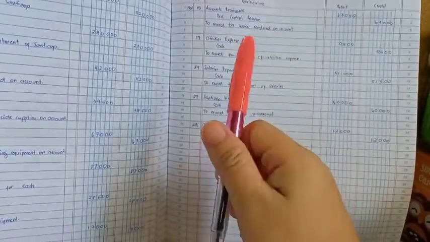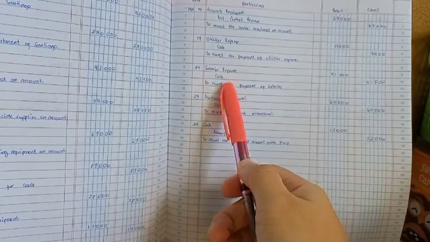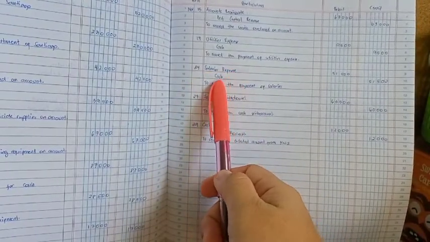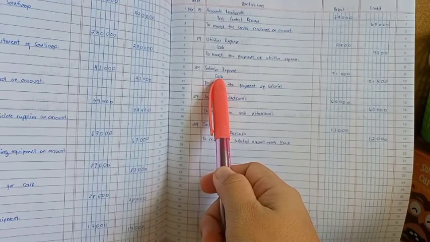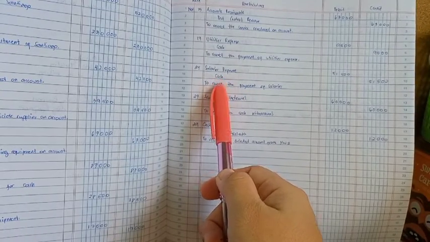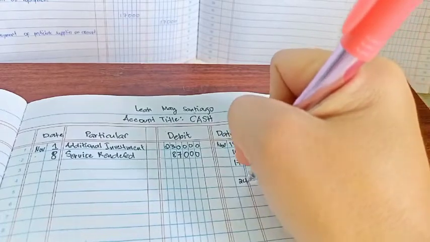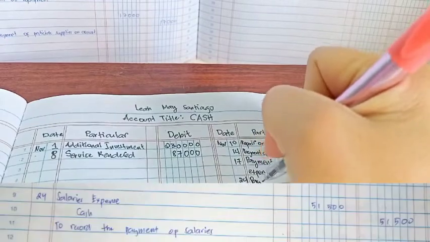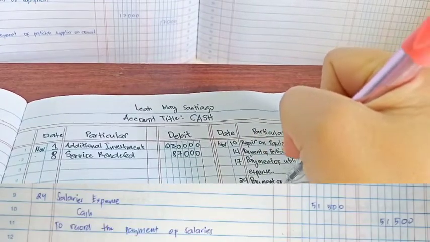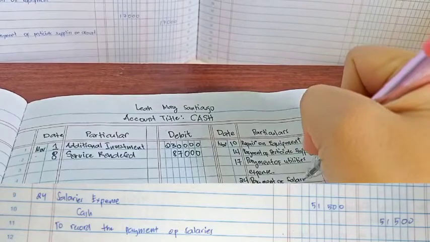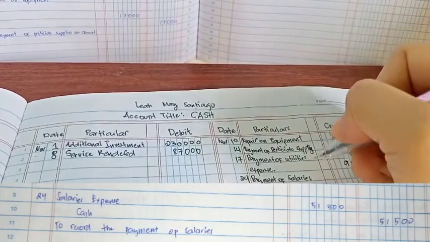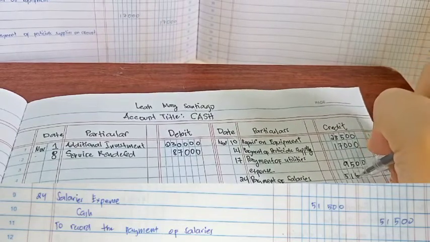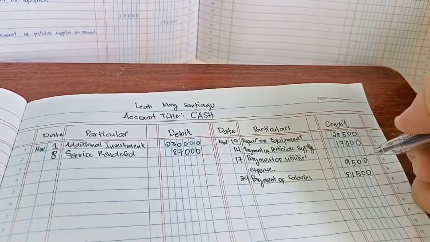Next is on November 24. Right? On November 24, salaries expense and then merong cash. Merong cash again on the credit side. November 24. Okay, the explanation is payment of salaries in the amount of 51,500.